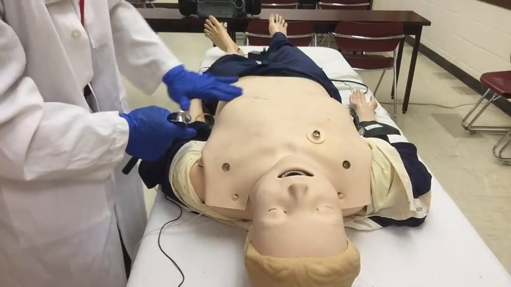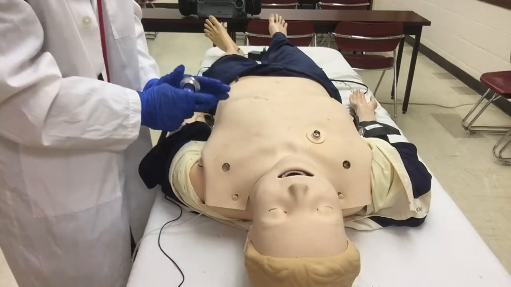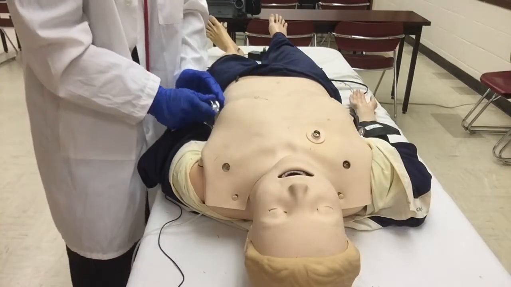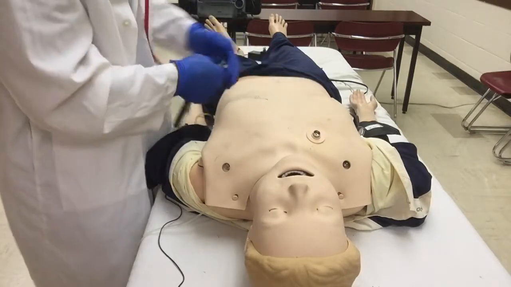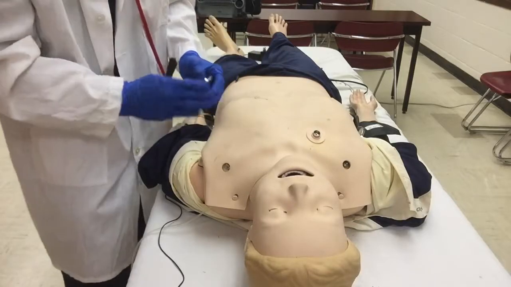Keep in mind that the diaphragm is here, and when they breathe in and out, the diaphragm can move up and down. If we're listening way too low, then we're probably listening to the GI or abdominal section. So stay above and listen.